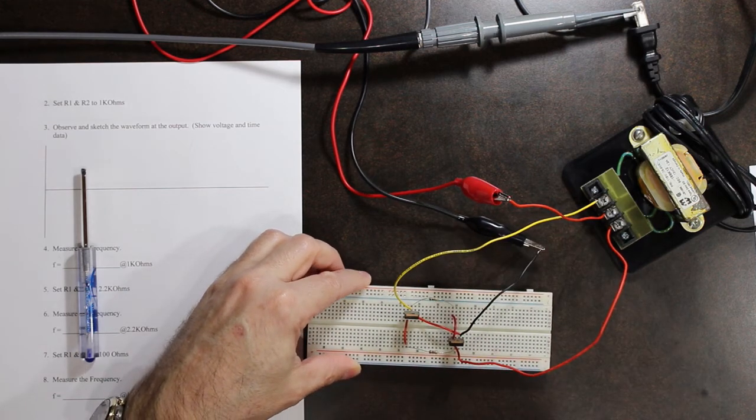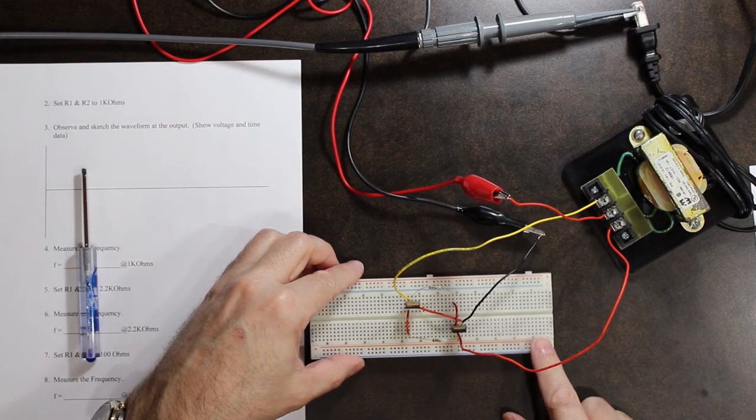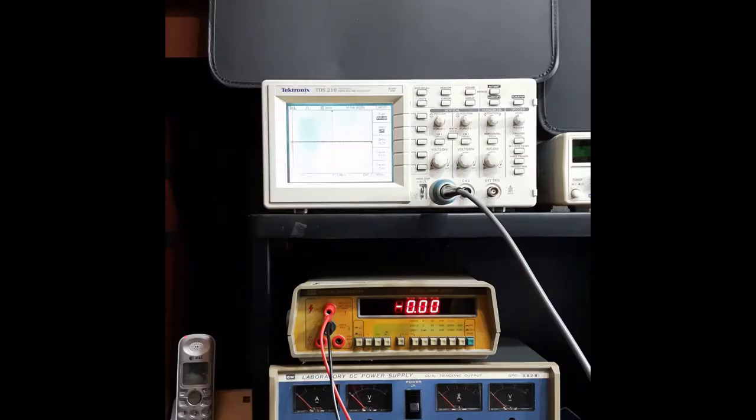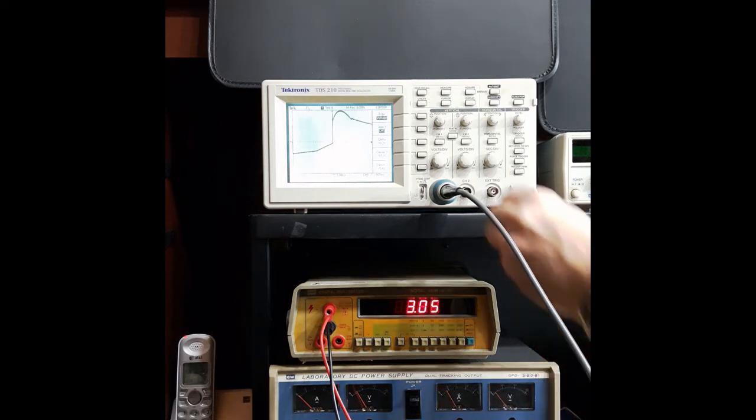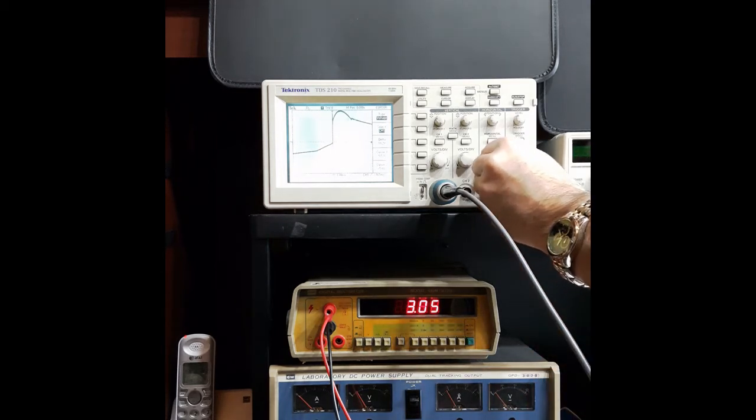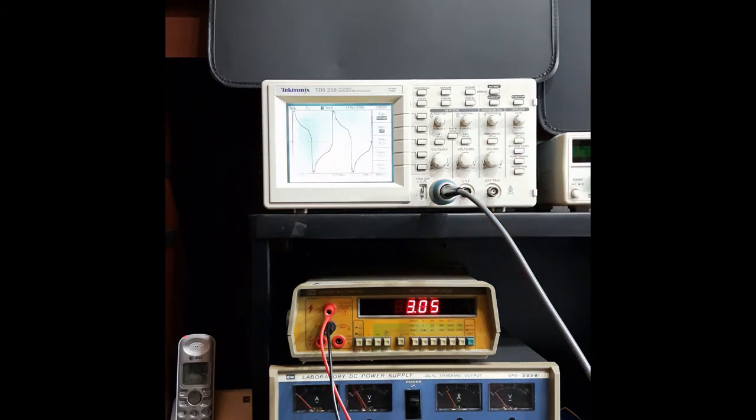There we go. So those are 100 ohm resistors. So I'm going to turn the power on, readjust to make sure we have 3 volts coming in. And you'll see now our frequency has dropped and our waveform has gone up.